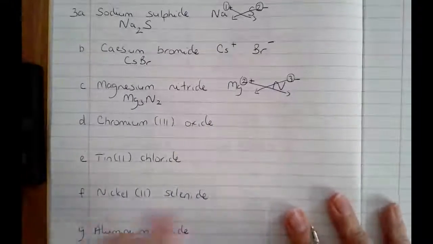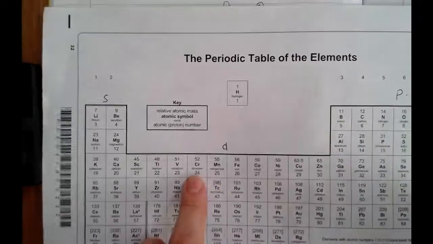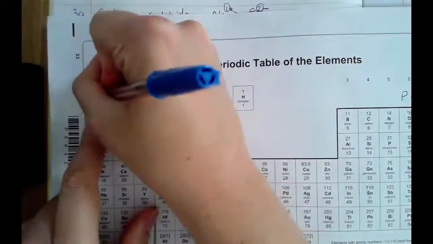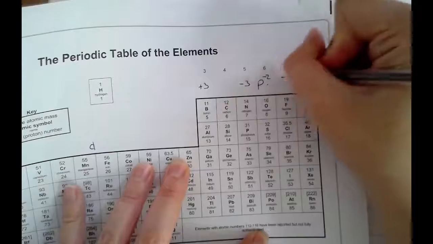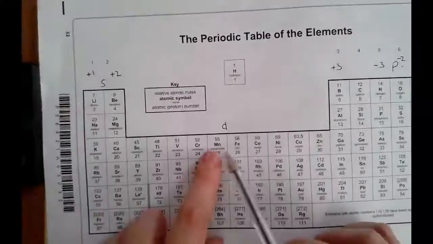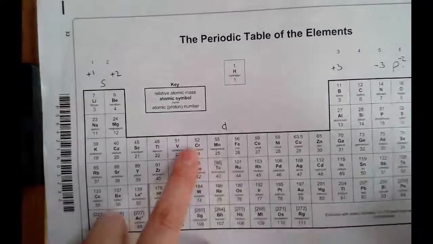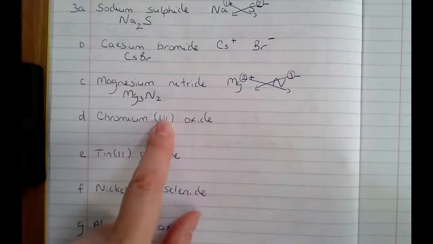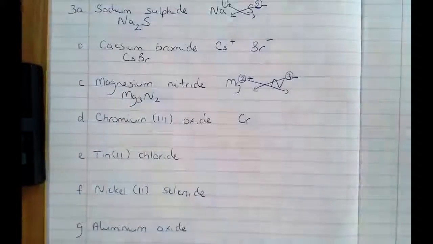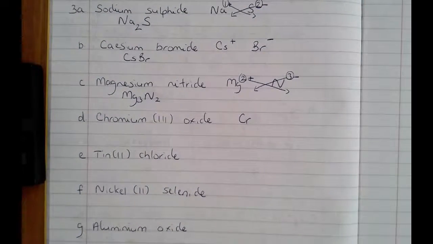The next one, I got chromium(III) oxide. Chromium is not in one of your main groups. With your main groups, if it's in group 1, it's +1. Group 2 is +2, then +3, -3, -2, -1. So if they're in the main groups, you can just look at the group to see what the charge on the ion would be. Chromium is not in the main group, so you will be told what charge is on that chromium ion, and they do that by using Roman numerals. You've got a 3 in brackets, which means it's going to be 3, but is it going to be plus or is it going to be minus?